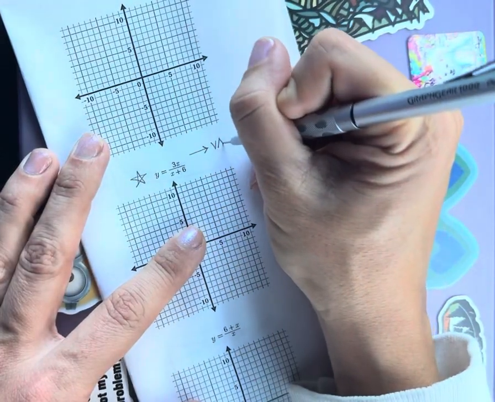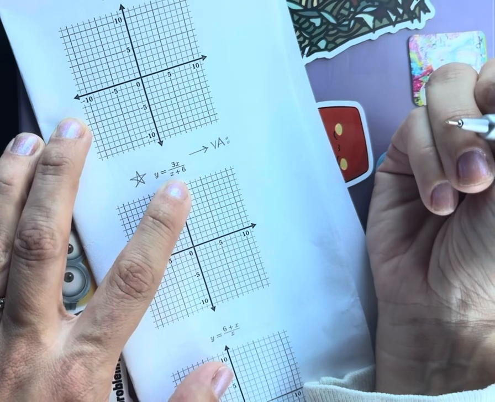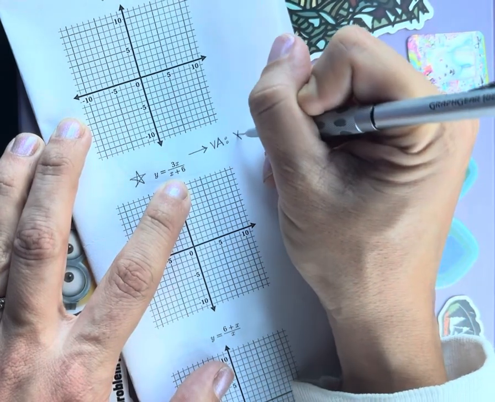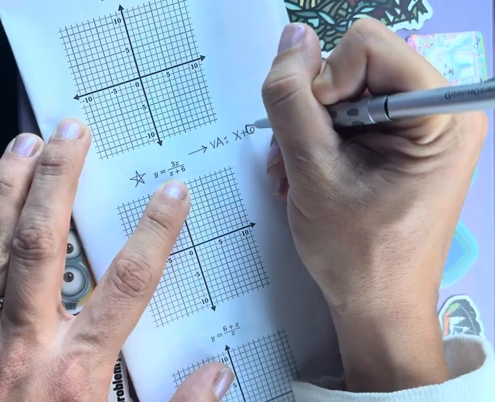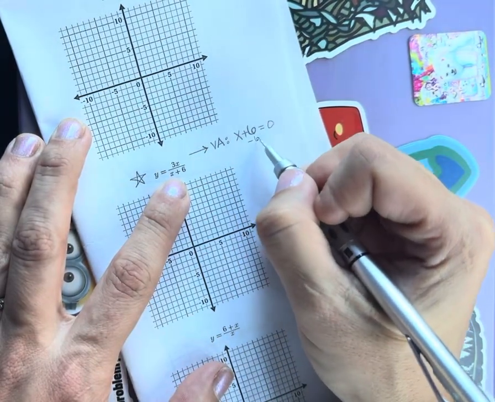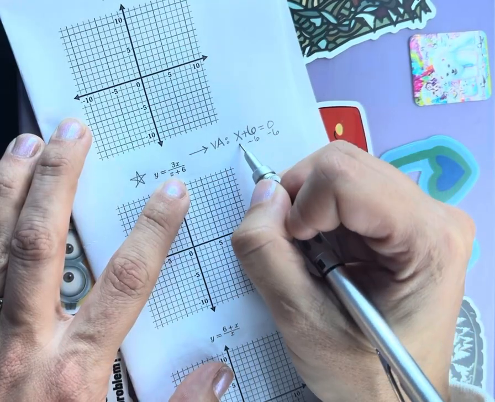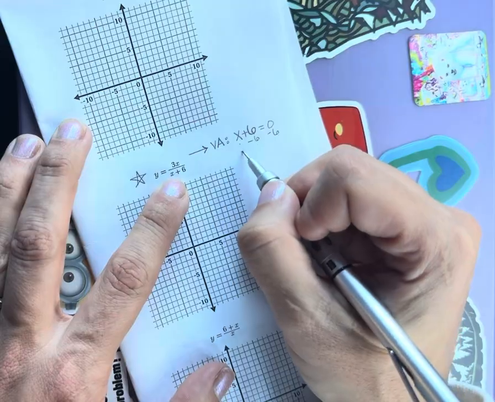Does it have a vertical asymptote? Well, the vertical asymptote is denominator equal to 0. So x plus 6 equal to 0. Okay? And you can solve it by going minus 6 to get x alone. To get rid of the plus 6, you have to go minus 6.